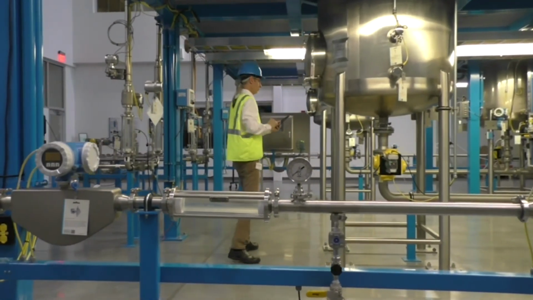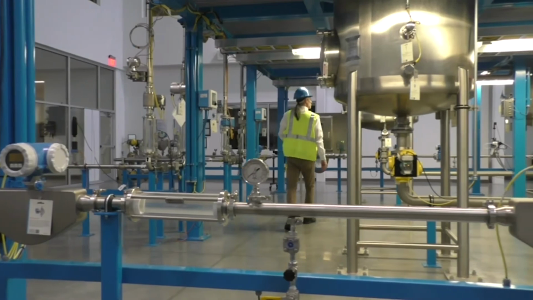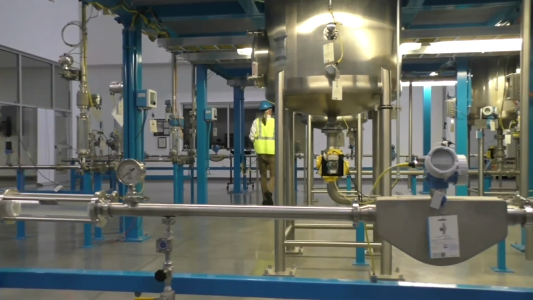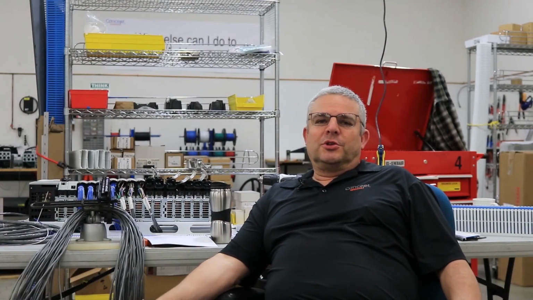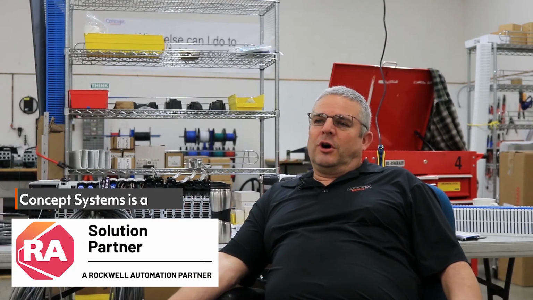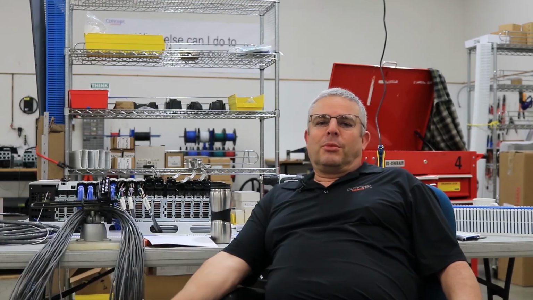Just a good thing. The ThinManager is a Rockwell product. Very easy to navigate. Really good setup. Really good support. All the things that come under the Rockwell umbrella that way.